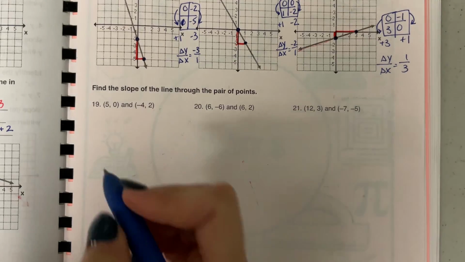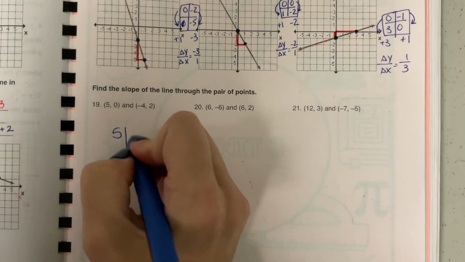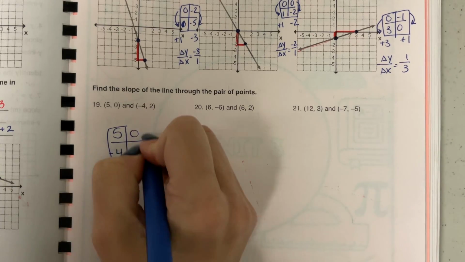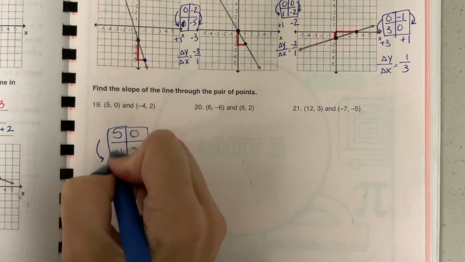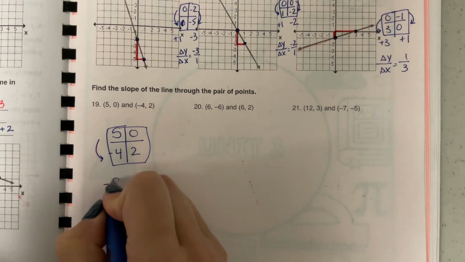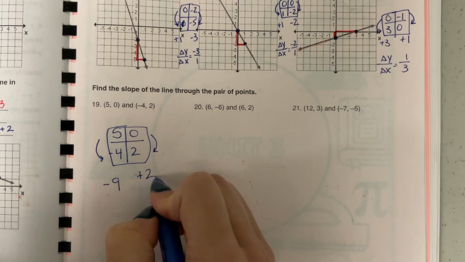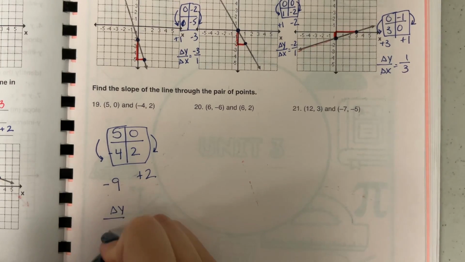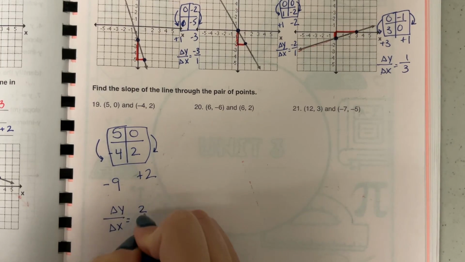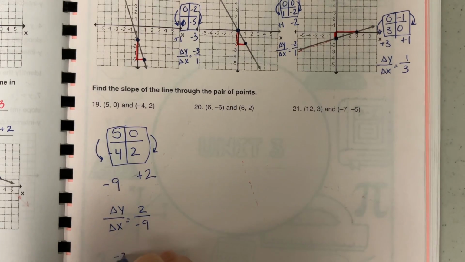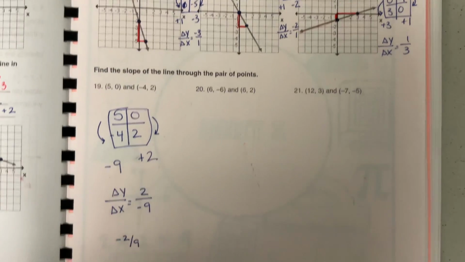For numbers 19 through 21, we are creating our own tables to find our slope values. Going from 5 to -4 is going down 9. Going from 0 to 2 is going up by 2. Setting up our fraction y over x, 2 divided by -9 gives us a decimal answer, and so -2/9 is our slope.